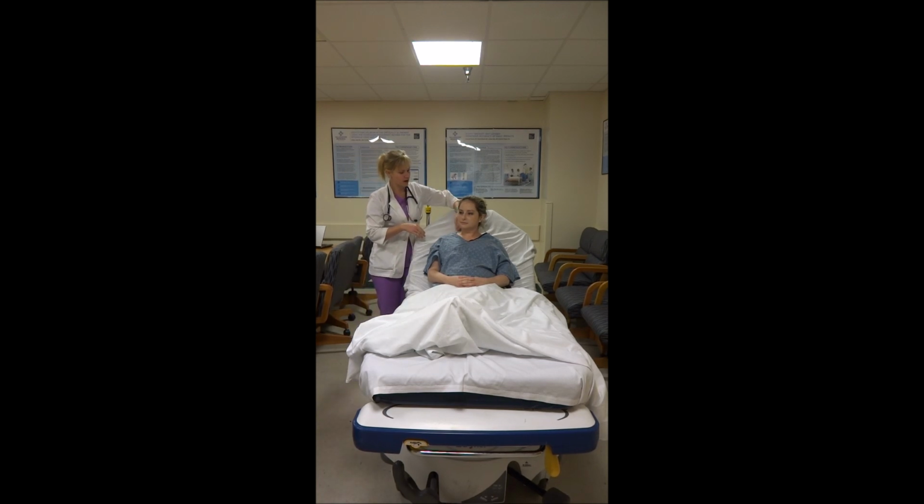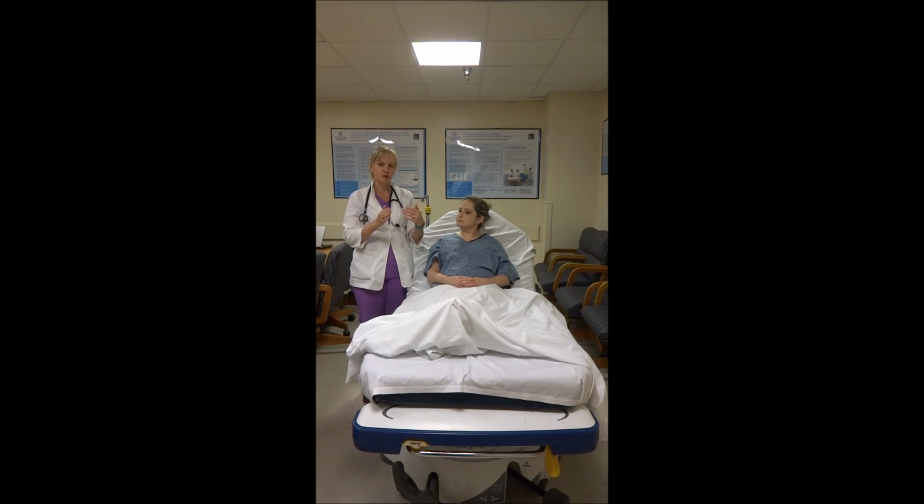To palpate her thyroid, I'm going to come back here. I'm going to find that cartilage, and then I'm going to have Hannah swallow. Good. Again. Good. And what I'm noting on my finger pads is that there's a symmetric elevation each time she swallows. There's no dissymmetry or asymmetry. And that would indicate a thyroid problem like goiter or nodules.